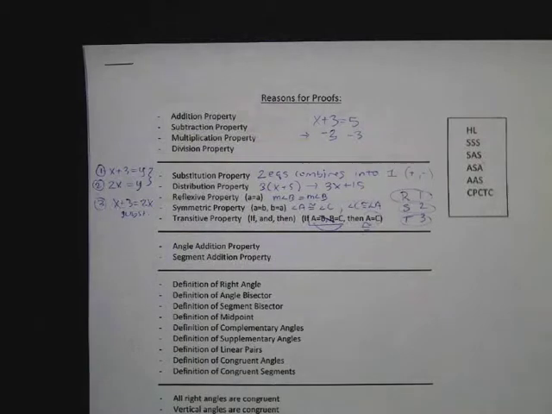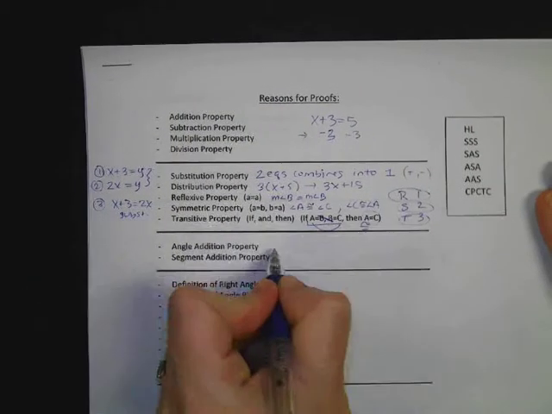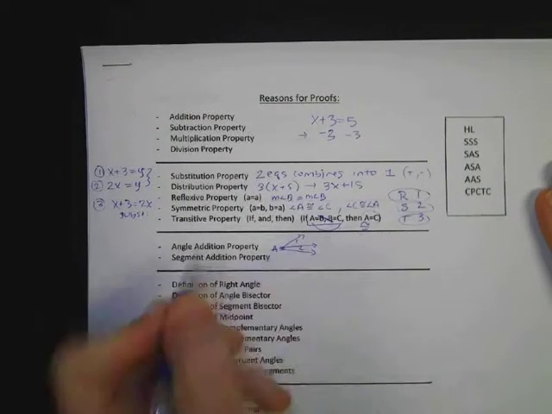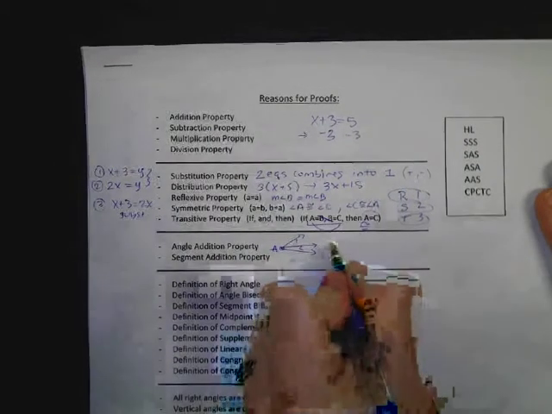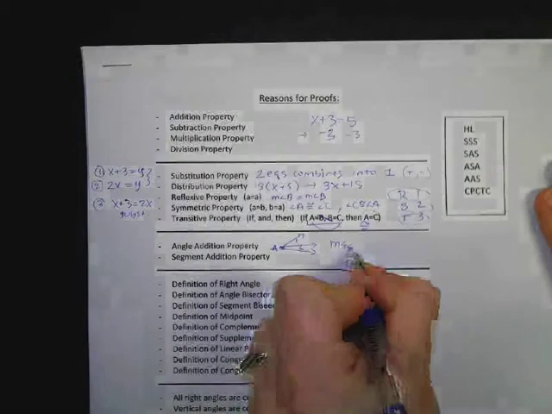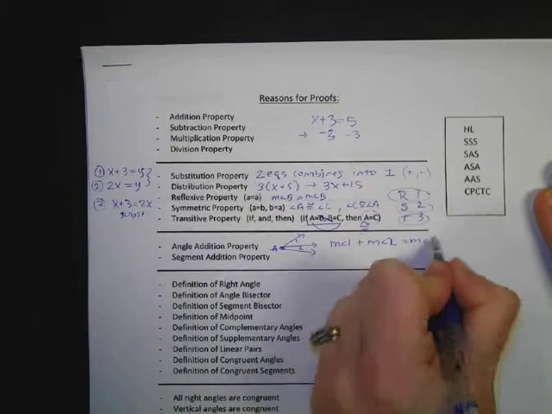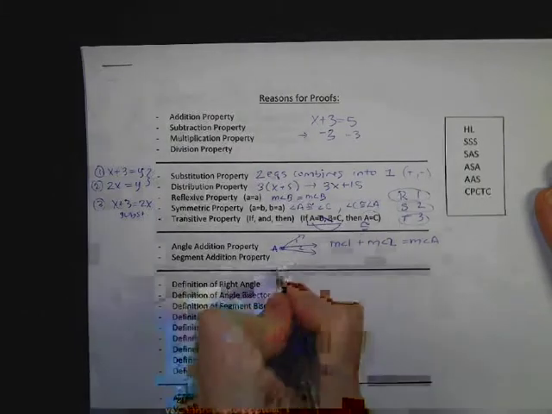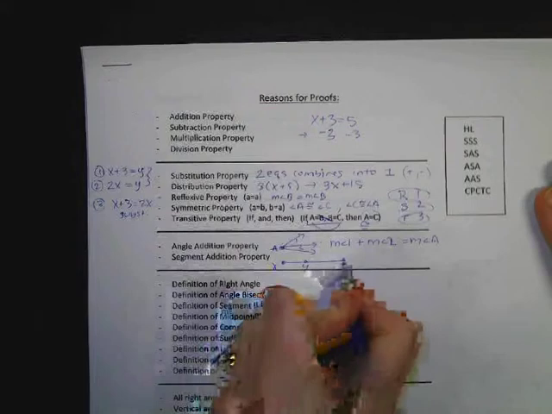Angle addition property is very generic, and so is segment addition property. Angle addition would be like if you had a picture of two angles, like angle 1 and angle 2, and we'll call this angle A. Then very generic, no numbers, just names. My angle addition property would say that the measure of angle 1 plus the measure of angle 2 equals the measure of angle A. It's the little plus the little equals the big. Segment addition is the same thing. Say we have a segment and it's broken into X, Y, and Z.